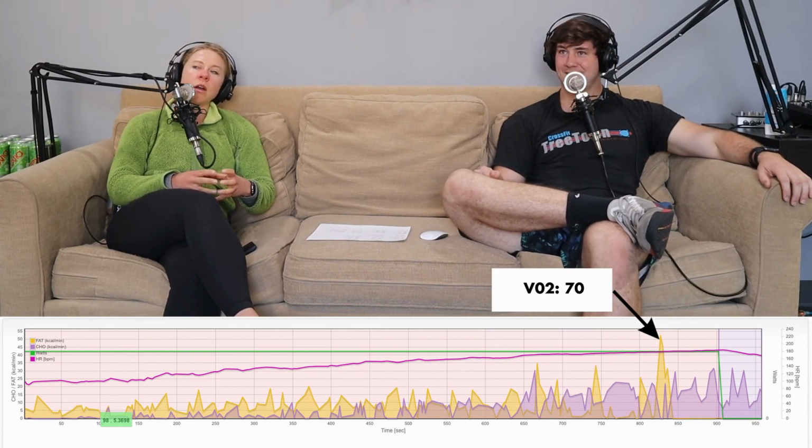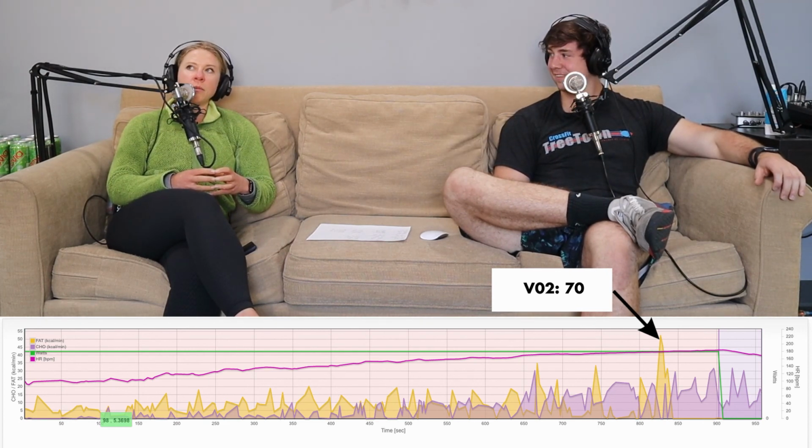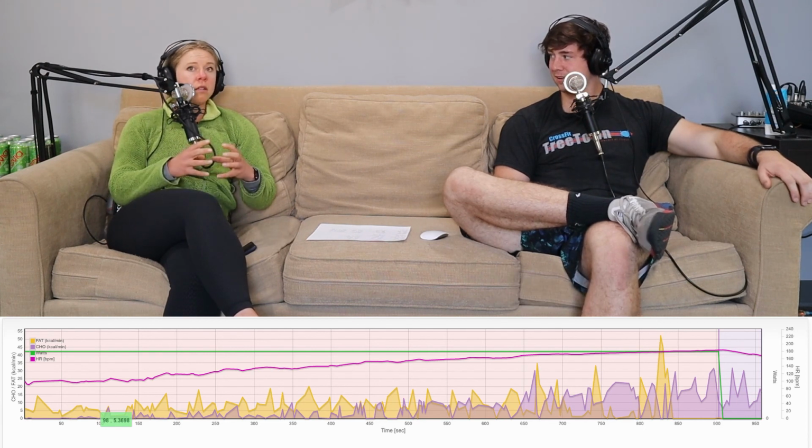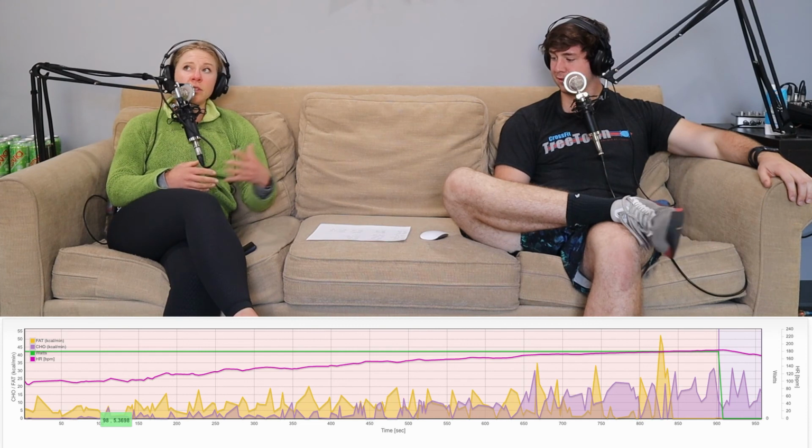Your VO2 max, actually, it's an interesting thing. If you look at that one big yellow peak, that big yellow peak shows a 70 VO2 max. We ended up using the normalized VO2 max to 55, which is still higher than historically you have ever seen. And if I look at that, that's a lot of yellow.